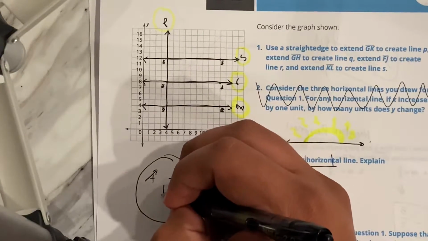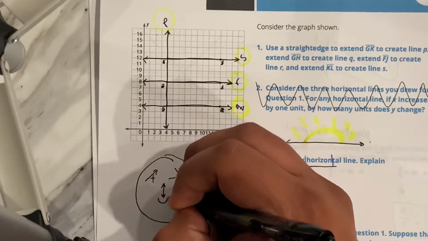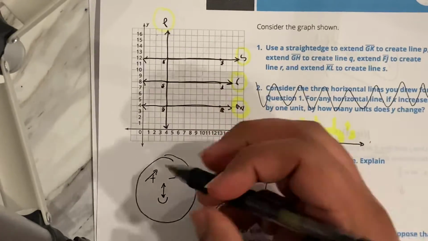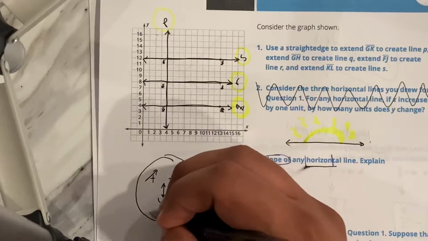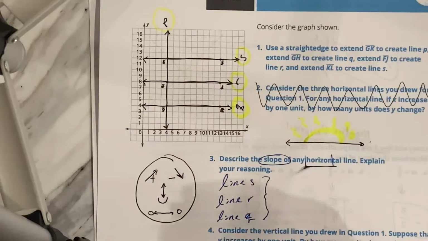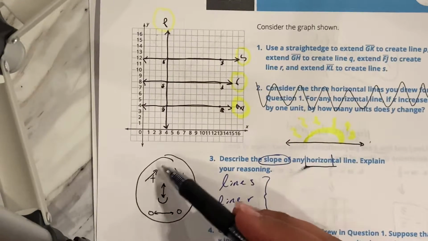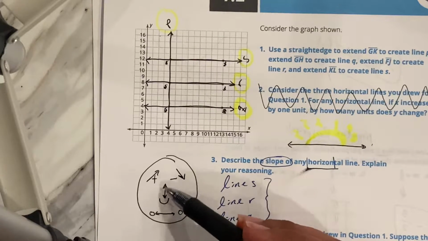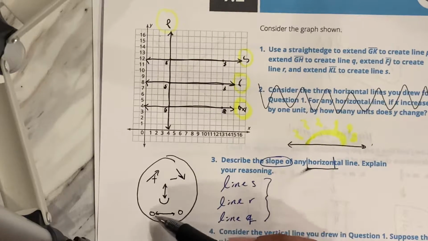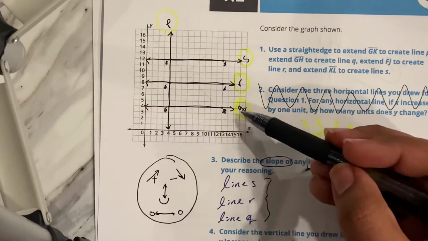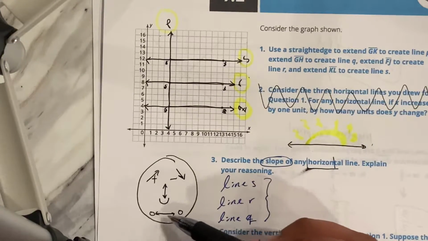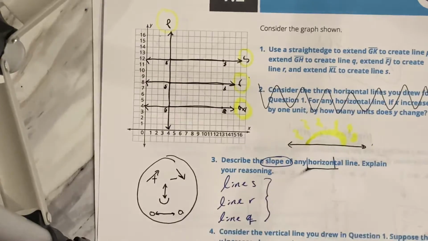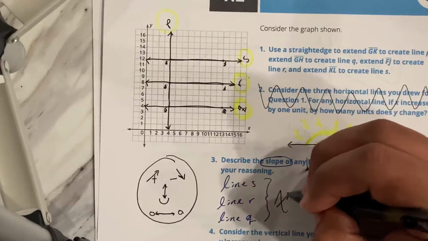An undefined slope is up and down, and a zero slope is side to side. Kind of makes a face, which is pretty cool. So positive up, negative down, undefined up and down, zero side to side. And the only one that S, R, and Q look like is the side to side of a zero slope. So I am going to say this is a zero slope.